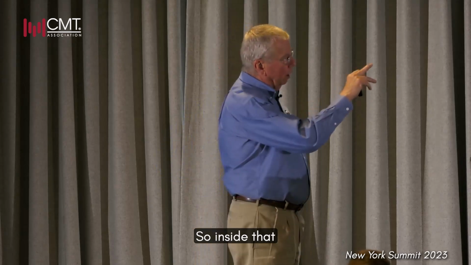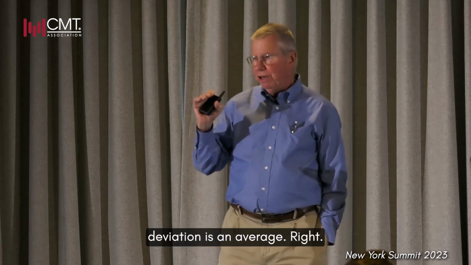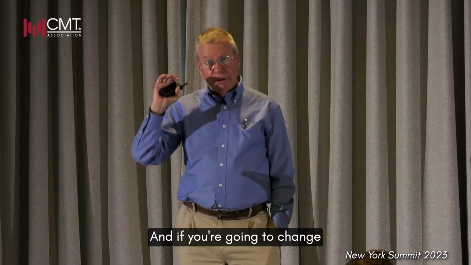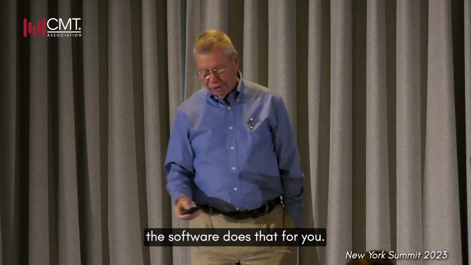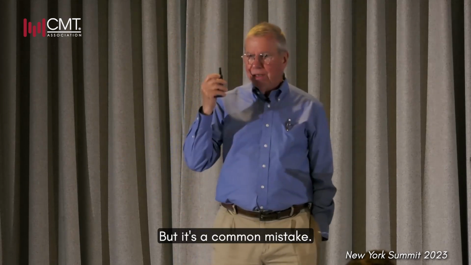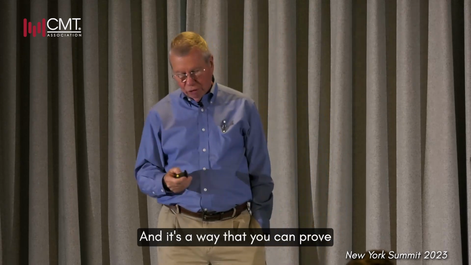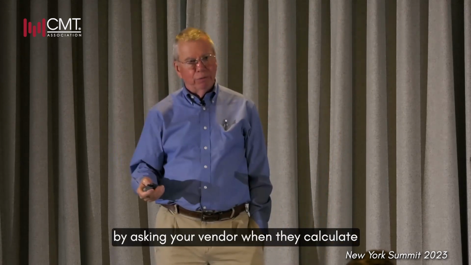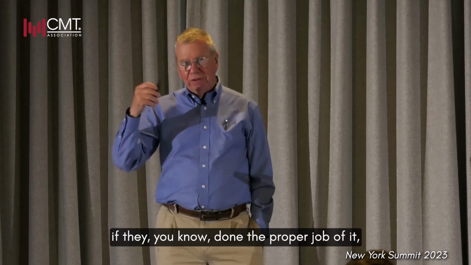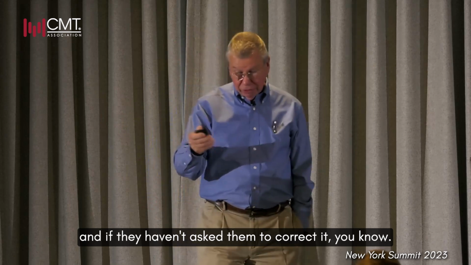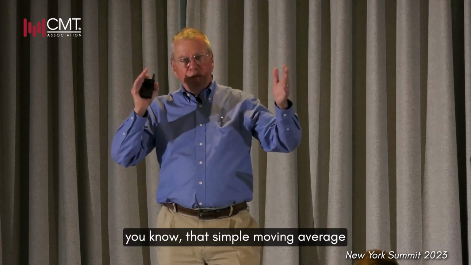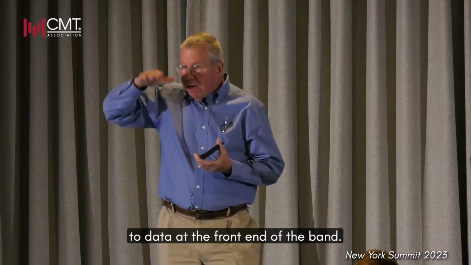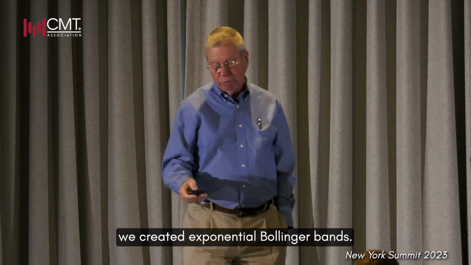Inside that formula for root mean squared deviation is an average, right? And if you're going to change from a simple moving average for the middle band, then you need to change that too. And again, the software does that for you now. You don't have to do the math or anything like that. But it's a common mistake, and you can check by asking your vendor, when they calculate exponential Bollinger Bands, if they've done the proper job of it. And if they haven't, ask them to correct it. And the result of that is exponential Bollinger Bands. A lot of people felt that the simple moving average just wasn't reactive enough to data at the front end of the bands. So for them, we created exponential Bollinger Bands.